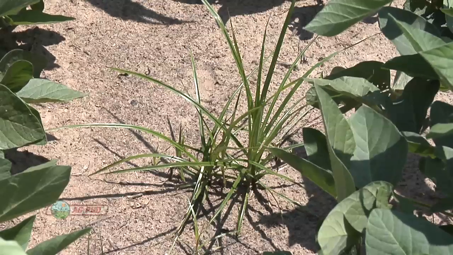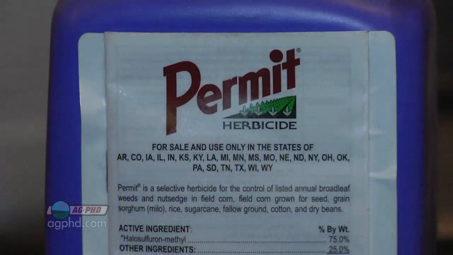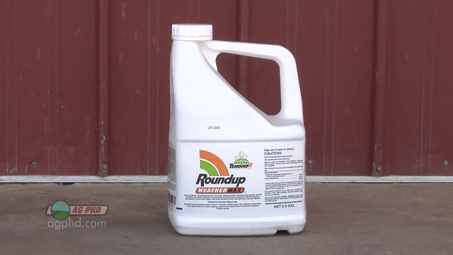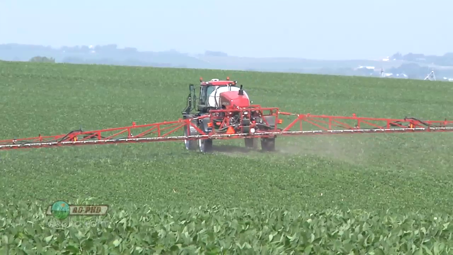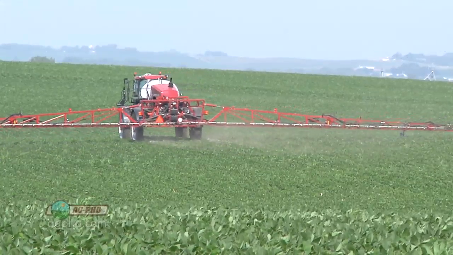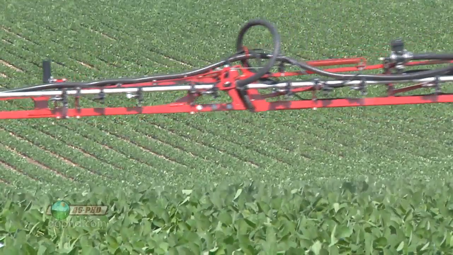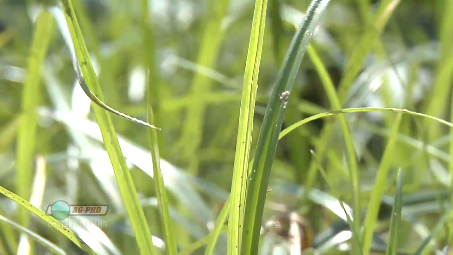But there are some products that are pretty good. Surprisingly, Dual is not too bad. Otherwise, we're talking Permit or Basagran. Now, if you're gonna go out there with Roundup, well, Roundup's not real great, but we have seen some guys who've had good control if they use the maximum labeled rate and the minimum amount of water that you can possibly legally use. Do that, because then you have very concentrated droplets. This yellow nutsedge, it's got waxy leaves, so it's hard to stick any product on there.